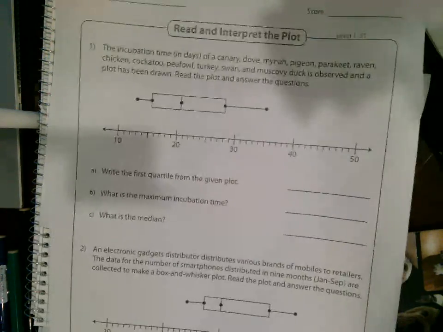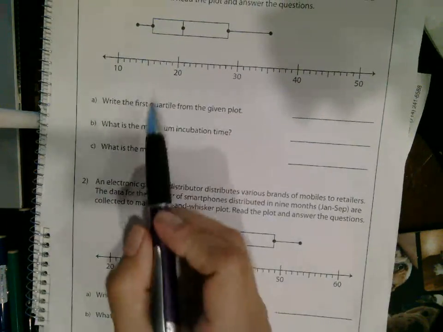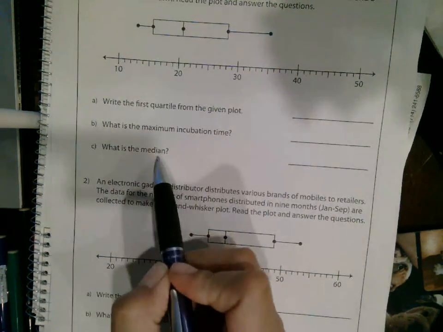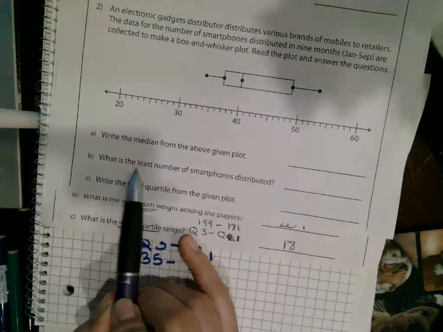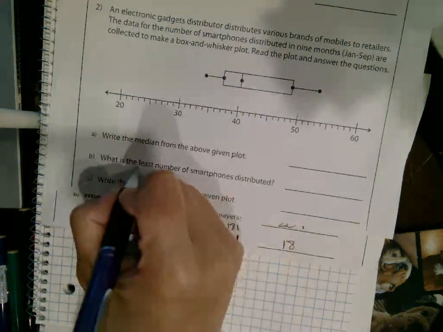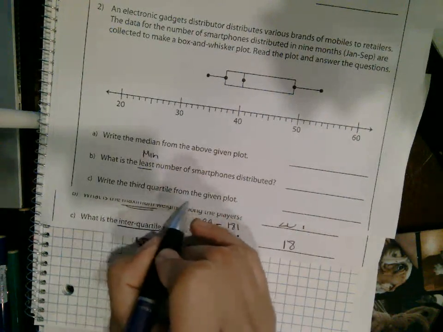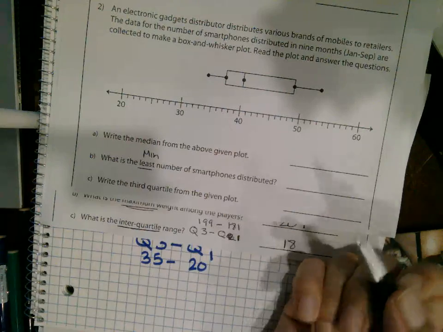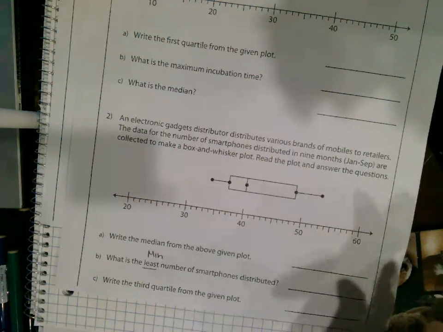Okay. So this is going to be your worksheet. I'm going to take a picture of it and post it. First quartile, maximum, median. What is the least number of smartphones distributed? Least means minimum. And then write the third quartile from the given. Okay, so it's pretty easy. I think a lot easier than the one we did together. The numbers are a little bit easier to see. I'm going to draw some arrows so you can see them clearly.